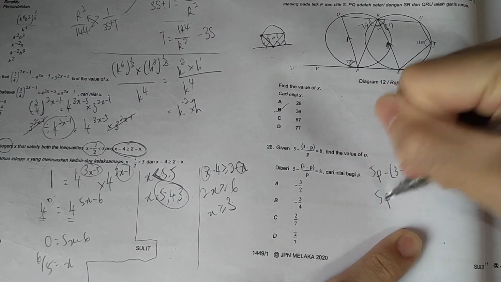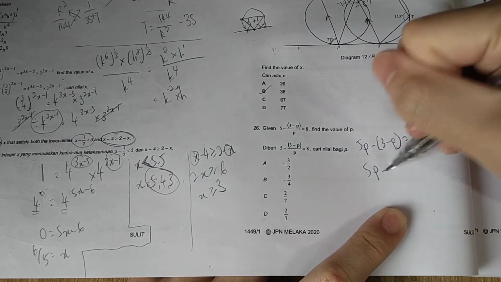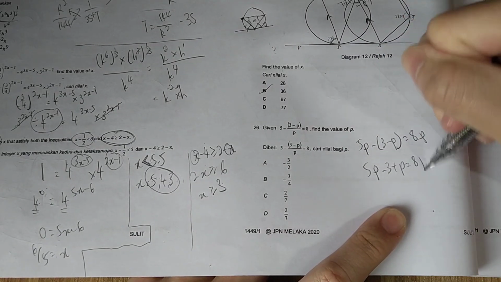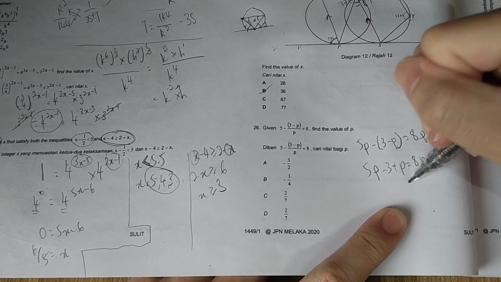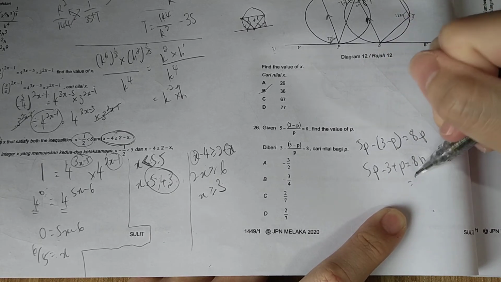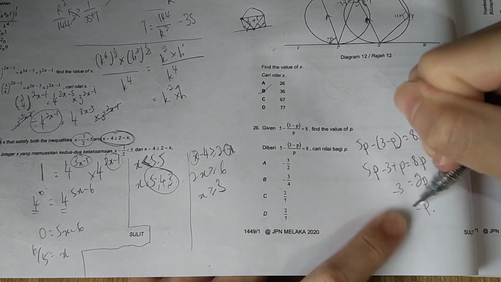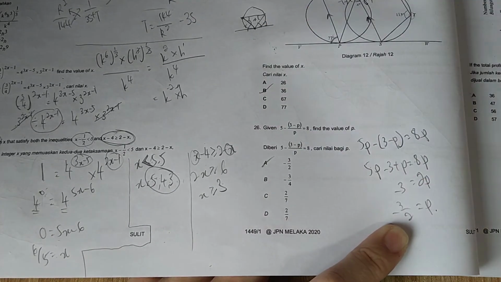Because if you don't write the brackets, you will be wrong. Okay, so negative 3 plus p equals 8p. So it becomes 5p plus p, 6p. 8p minus 6p is 2p. So 2p is negative 3, p is negative 3 over 2. That's all. Answer is A. Very simple, right?